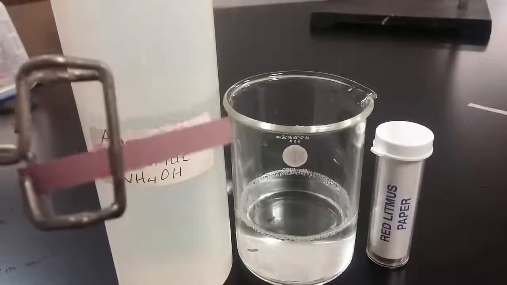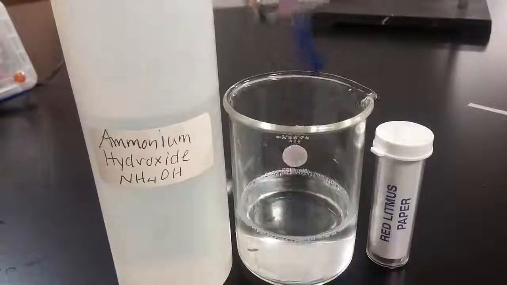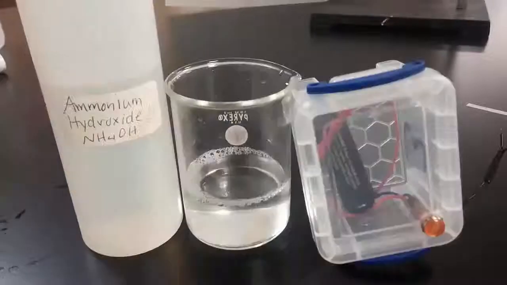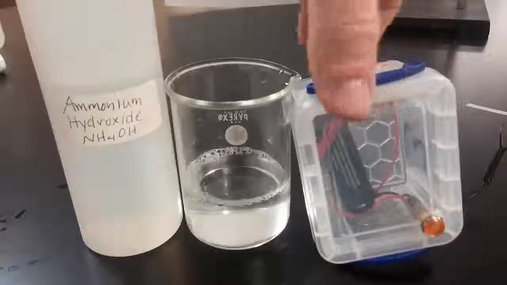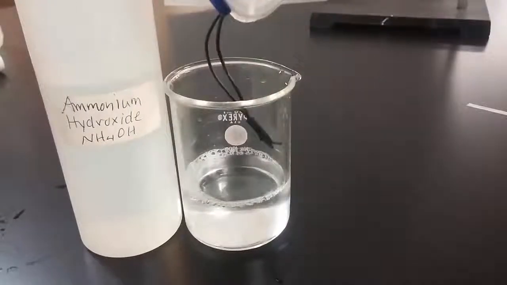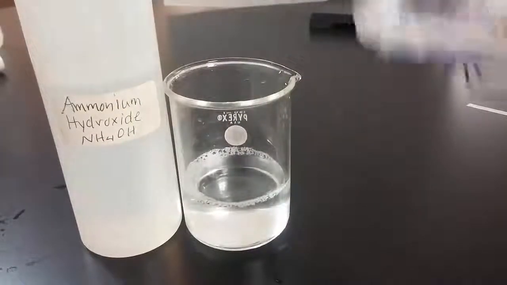So bases will do the opposite of acids. It'll turn red litmus blue. So you can see here I put some litmus paper into ammonium hydroxide, a base, and it turns blue. Like acids, bases also conduct. So I still got that conductivity tester. I'm going to put it into the base and you'll see the light lights up, indicating that it is conducting electricity. You can see there.